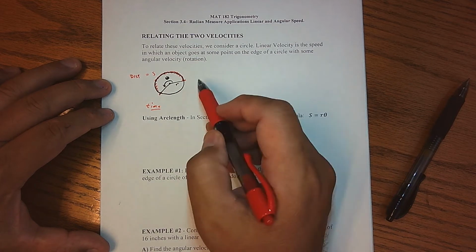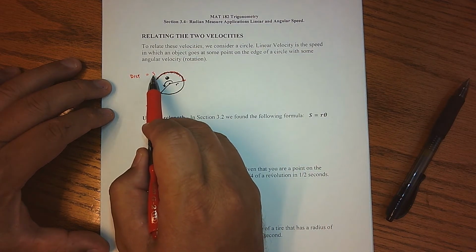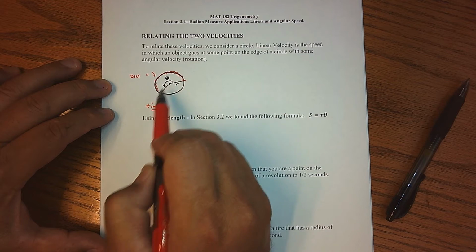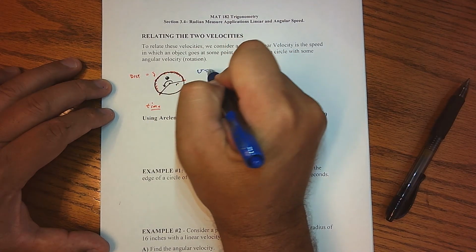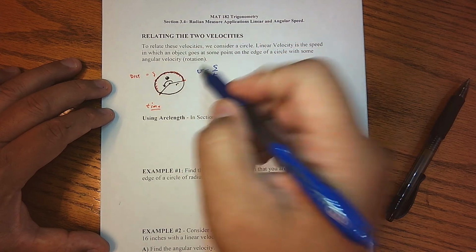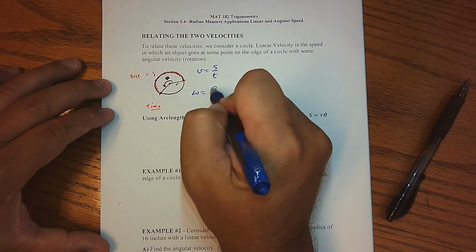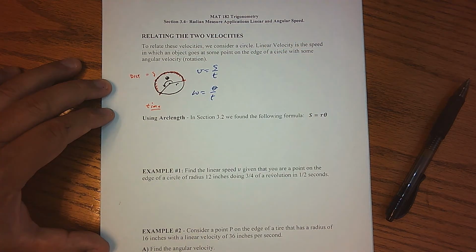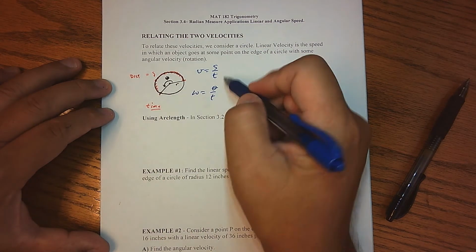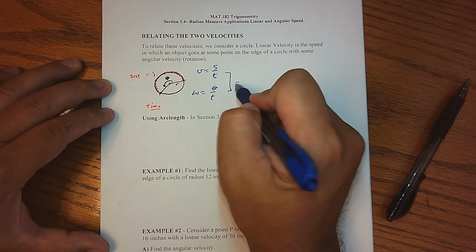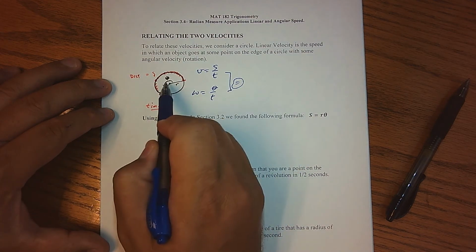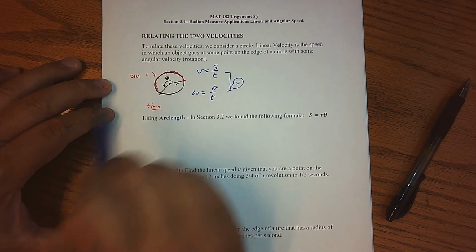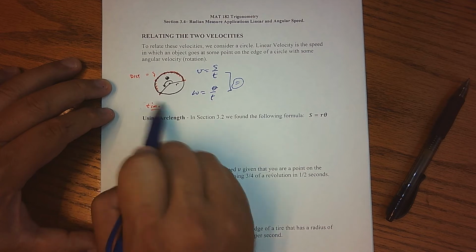And so what we end up having is that individually we can take the S and divide it by time. I can take the theta and divide it by time. So our linear velocity was S divided by t, and our angular velocity was theta divided by t. And so we can easily see that there's got to be an equation that relates those two velocities, because we can see them in action on the same circle as we go through some rotation per unit time.